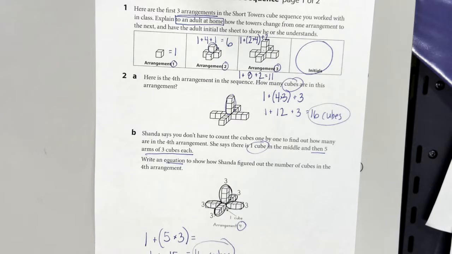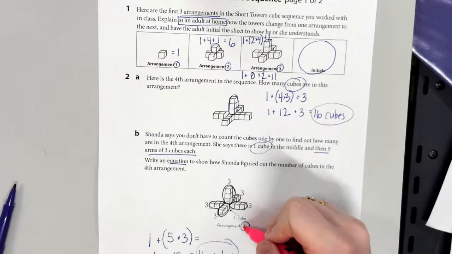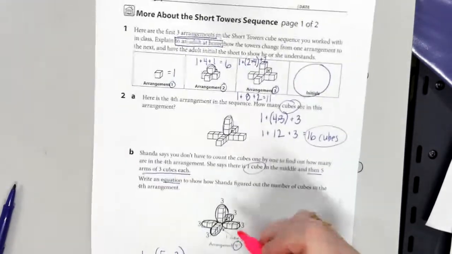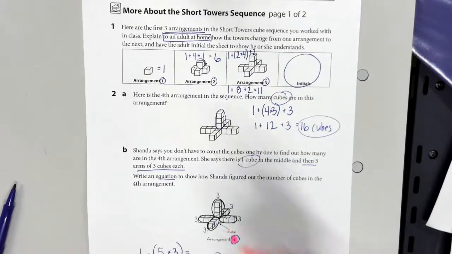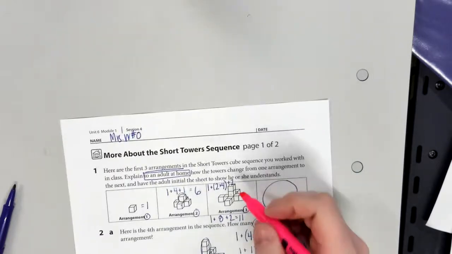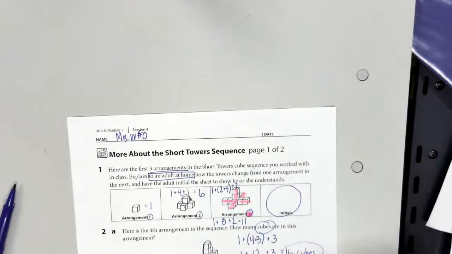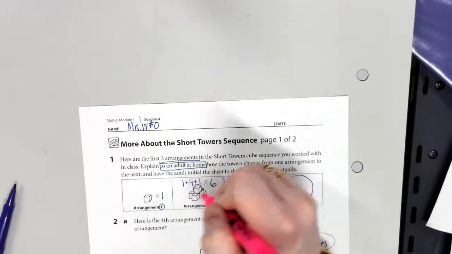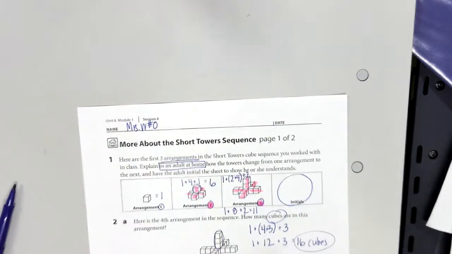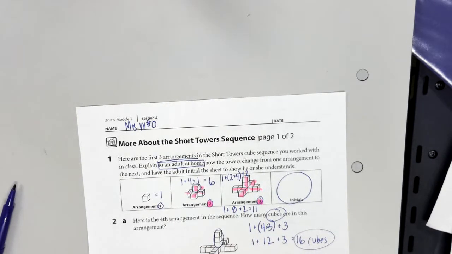Okay, so something I want you to pay attention to before we go into the back side is the arrangement number and the number in each arm. So we have arrangement number 4 right here, and there's 3 in each arm. Right up here, we have arrangement number 3, and there's 2 in each arm. Then we have arrangement number 2, and there's 1 in each arm. So I hope that you're seeing the pattern right now. I want you to pause for a minute and think about what the pattern is between the arrangement number and how many cubes are in each arm.